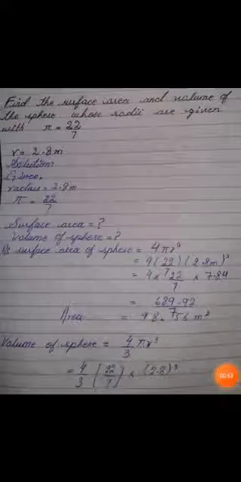Now moving towards exercise 9.3, question number 1. Find the surface area and volume of the sphere whose radius is given, r equals 2.8 meter, part 1. Now here you have to find the surface area and volume, and you are given the value of radius and you know the formula. So putting the formula of area of a sphere first, which is 4 pi r square.